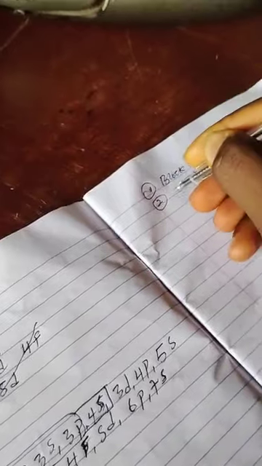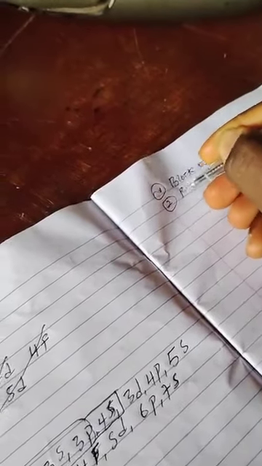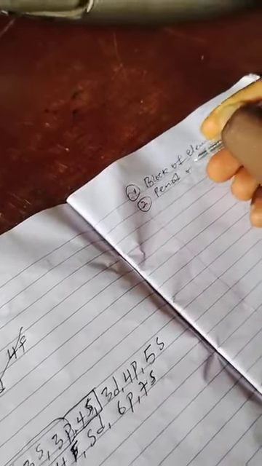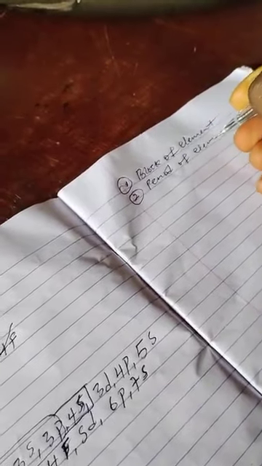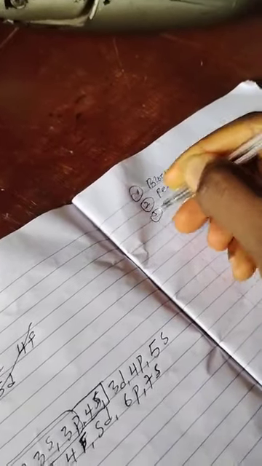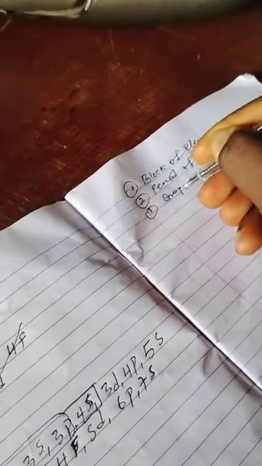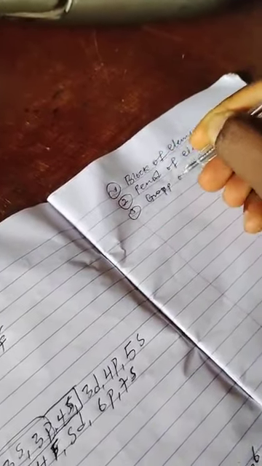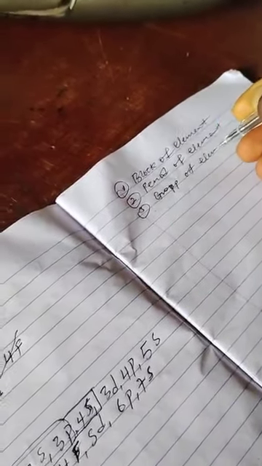Number 2, it answers the period of elements. Then 3, it answers the group of elements. So the reason why S.P.D.F is more preferable to KLM shell is that it answers these 3 questions.